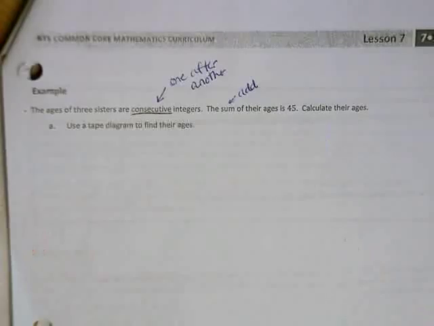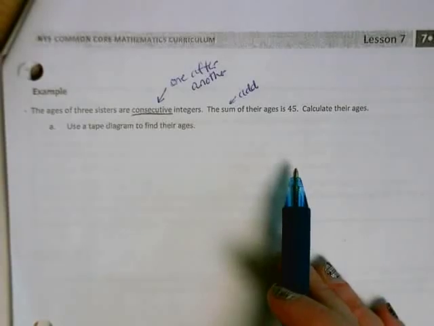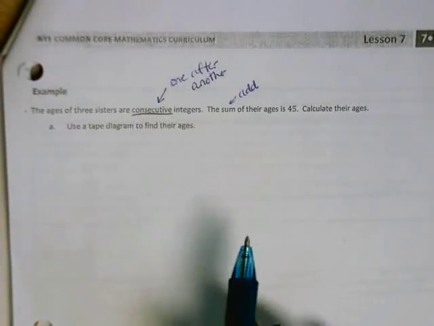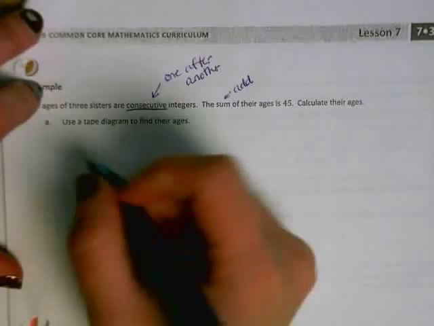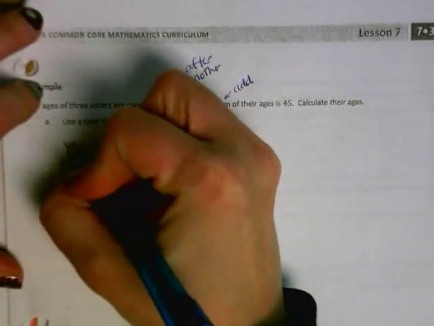Well, I mean, we could probably do this by guessing and checking. Pick 3 numbers in a row, add them up, see if it's 45. Right? Let me show you another way where we can visualize this and then write a quick equation to be able to solve it. So if you picture, let's start with our youngest sister.